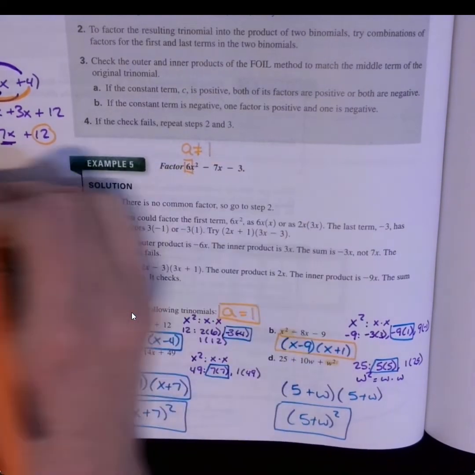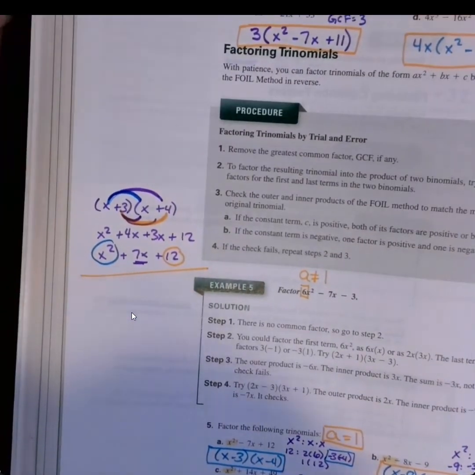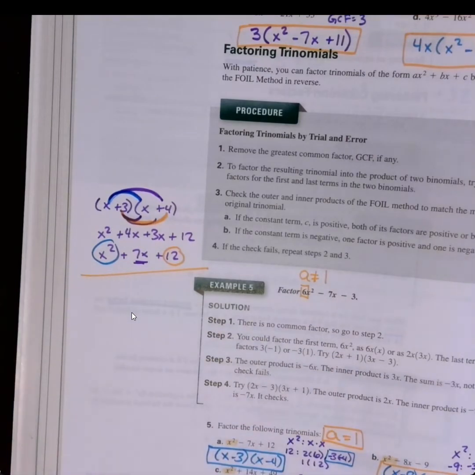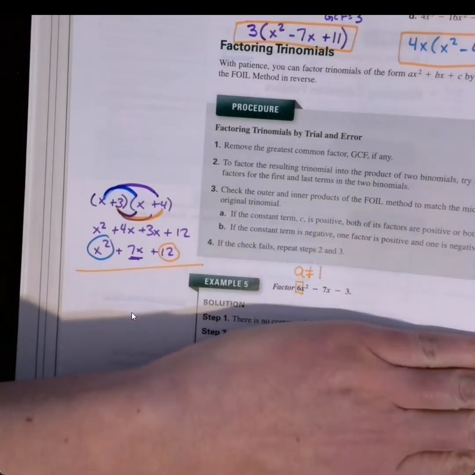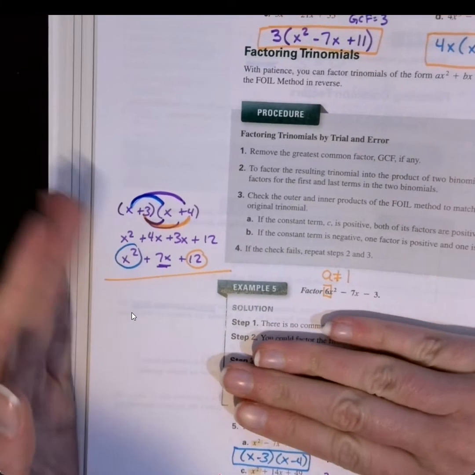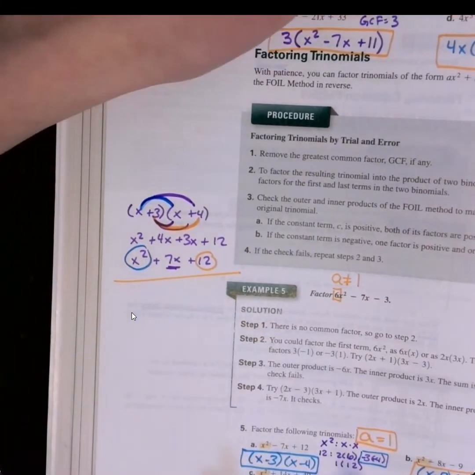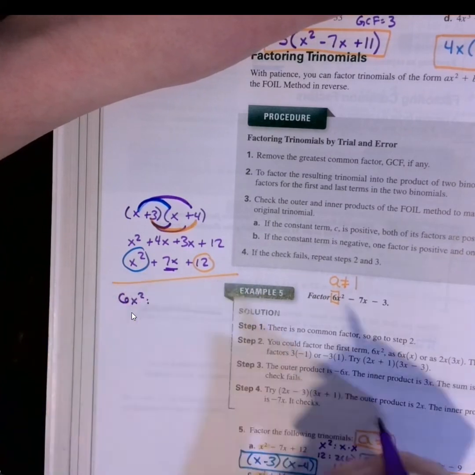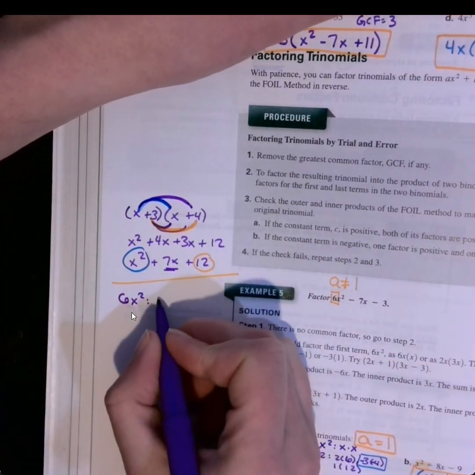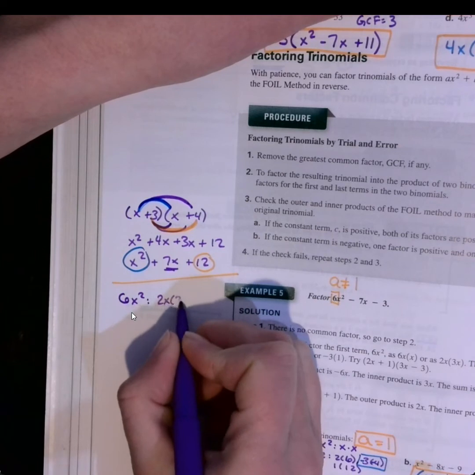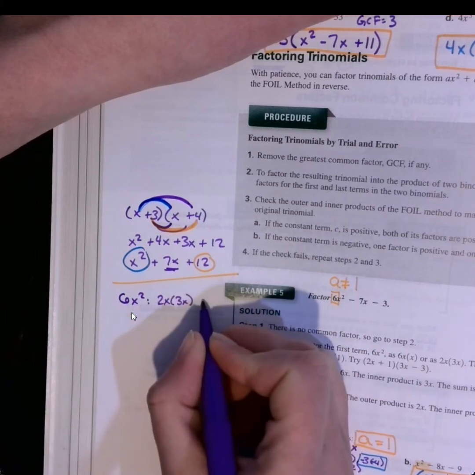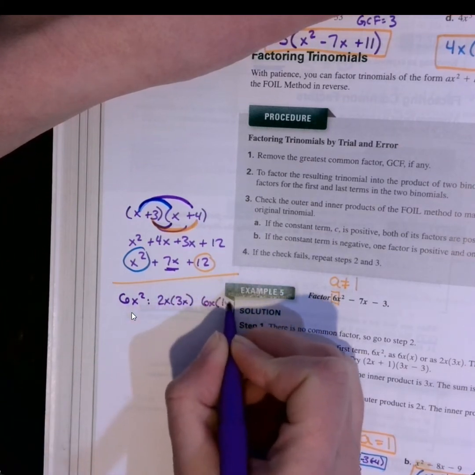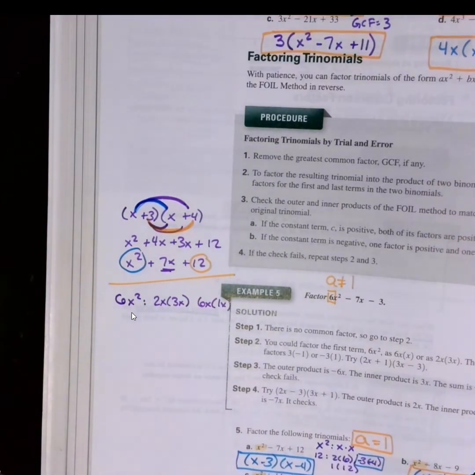Okay. Now, if A is not 1, the discussion would go a little different. All right. So I'm going to ignore the book discussion, and then we'll go back and look at it in a minute. I'm going to pretend it's not there and do my own. So I'm going to think about 6x squared. And I'm going to think, okay, well, 6x squared could be made from 2x and 3x, or it could be made from 6x and 1x. There's really not too many other possibilities for that, so I'm going to go with one of those possibilities.